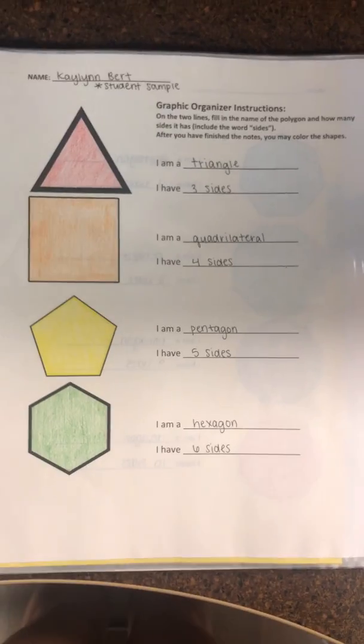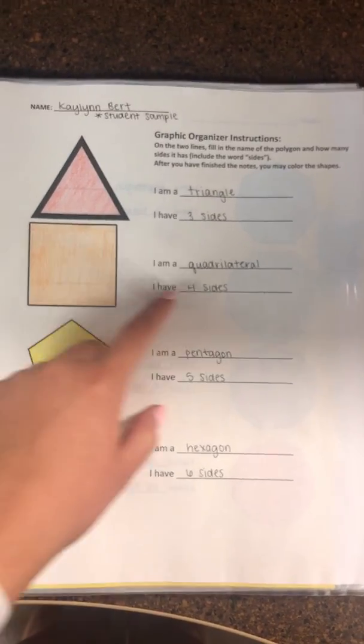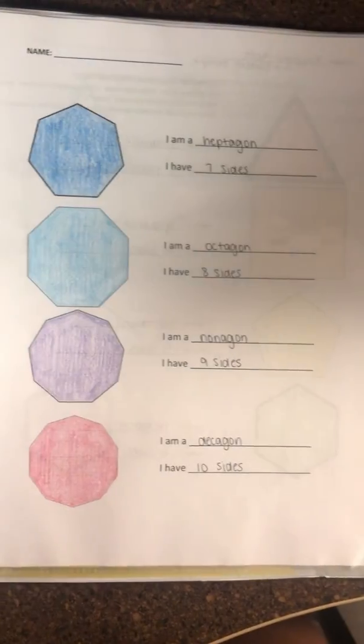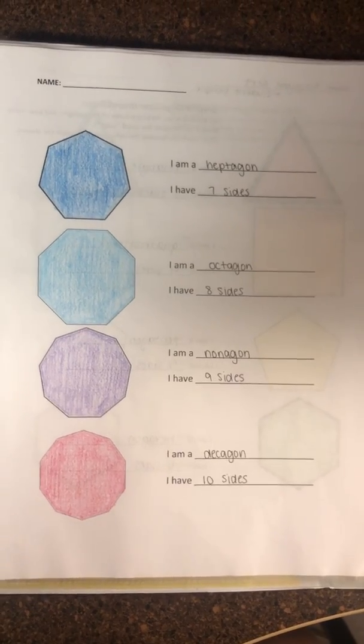So this is my student sample. As you can see, it would say I am a quadrilateral and I have 4 sides, and so on and so forth throughout. It goes the whole way through decagon, which is 10 sides.